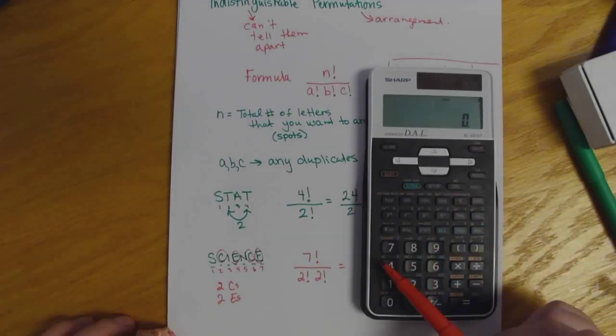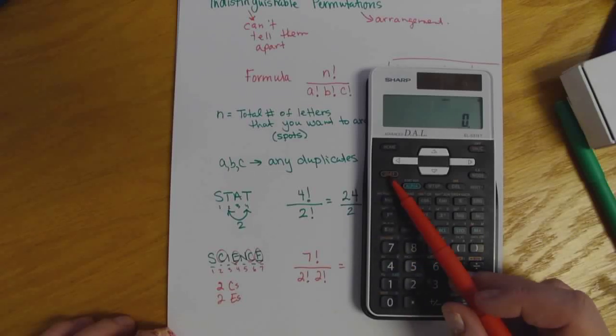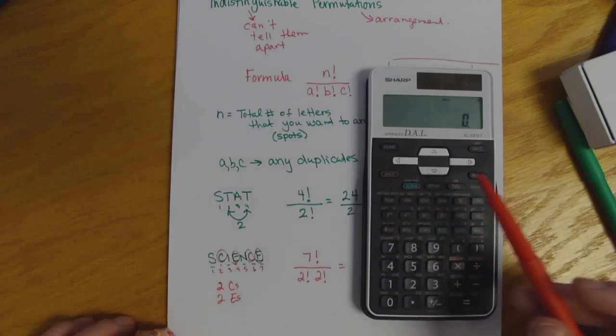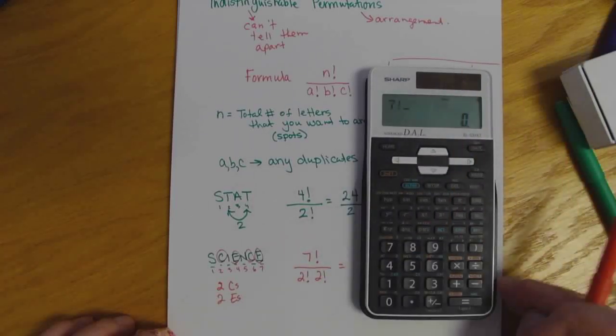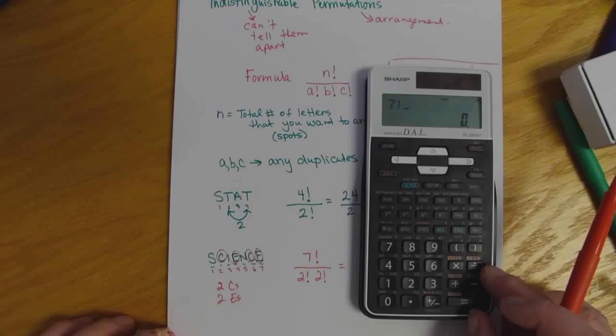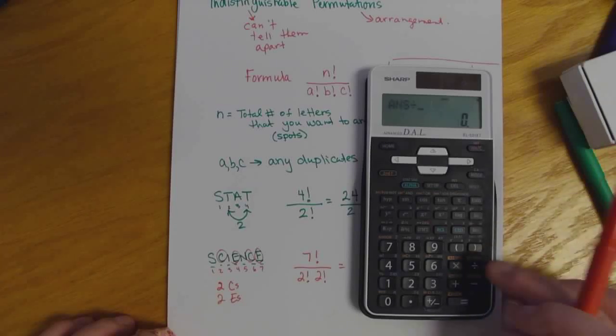So mine is right here above the 4, and it's in orange. So before I use that button, I have to push the orange second function button. So I would do 7, second function factorial, so it puts that exclamation point. 5040, and then I want to divide.